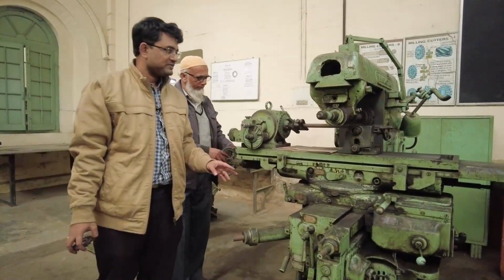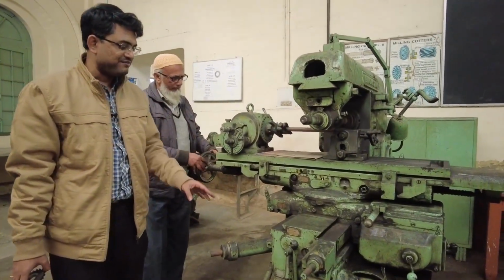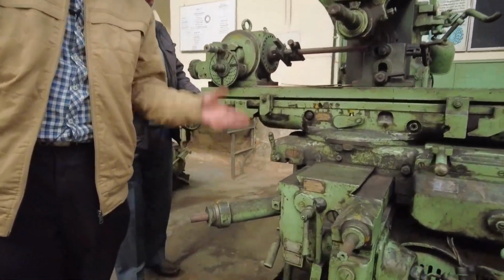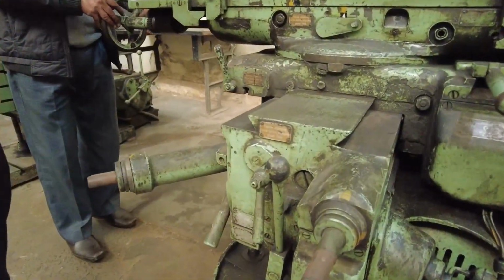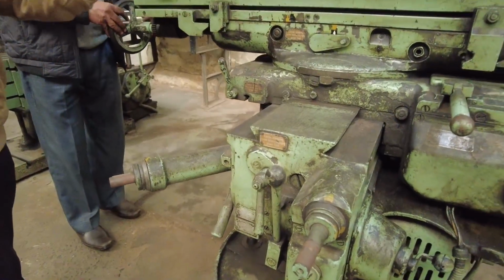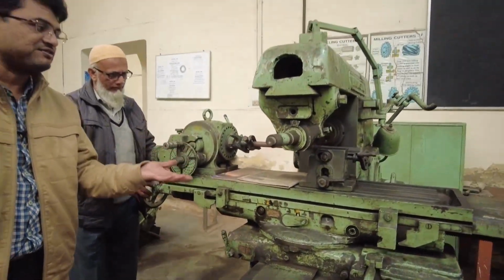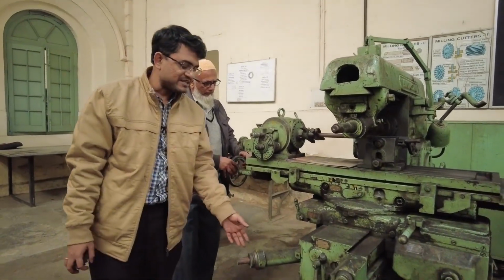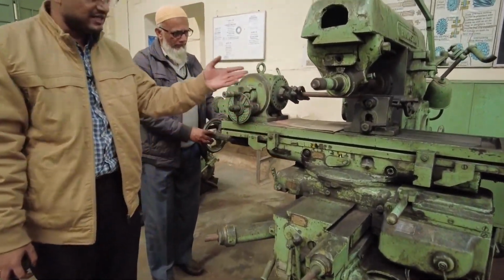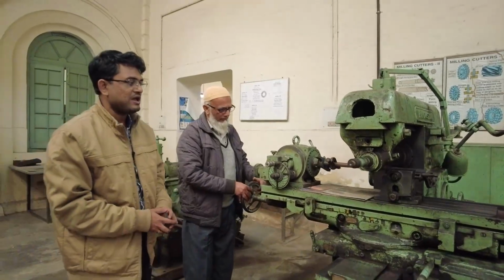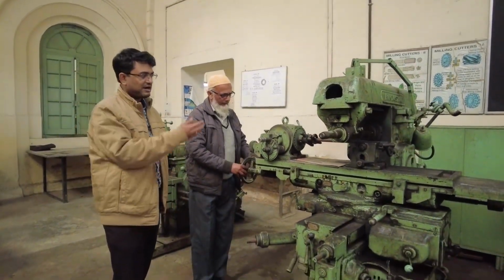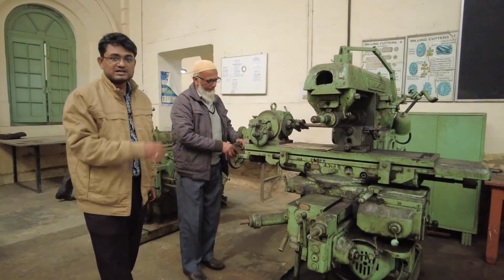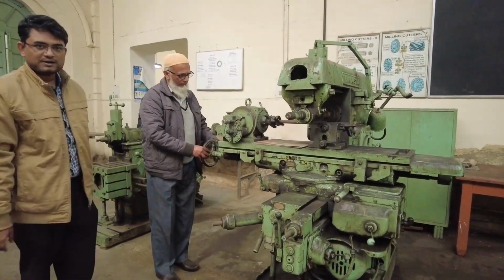And here the depth of cut is given through this system. If we increase the height of this bed, then we can give the depth of cut. In this process we have given 3 mm as the depth of cut to have that straight slot on the workpiece.